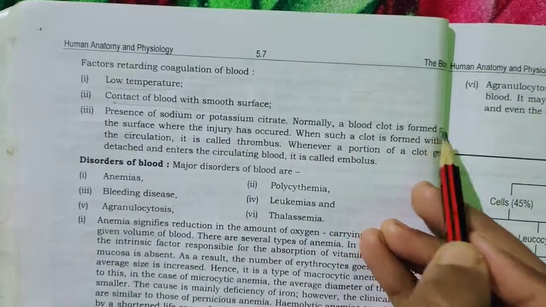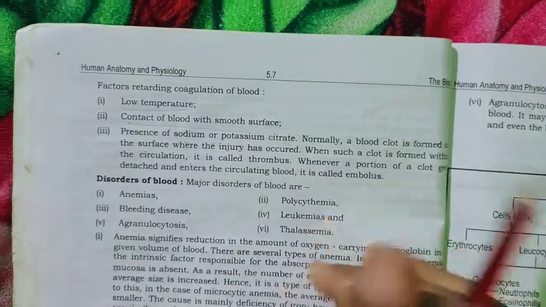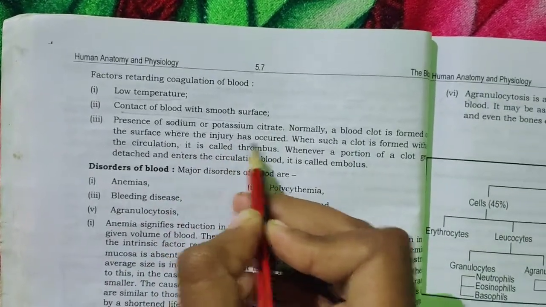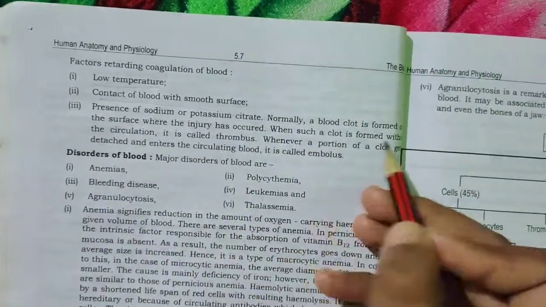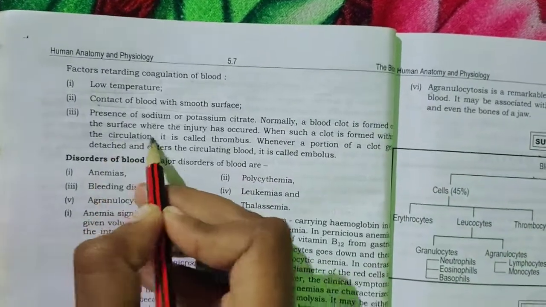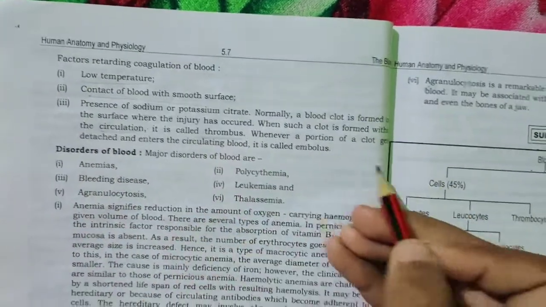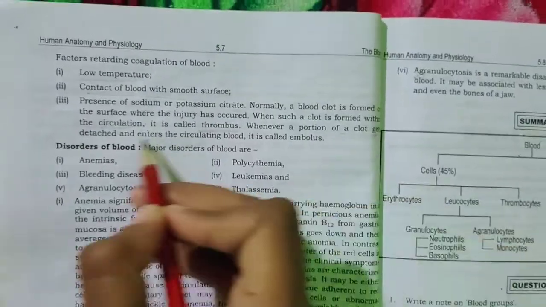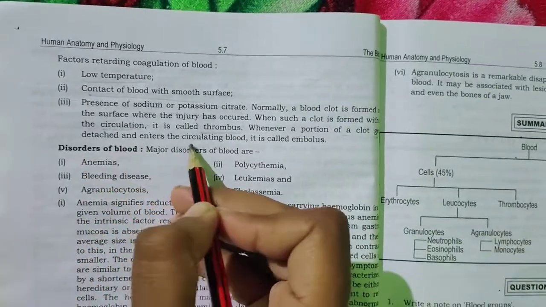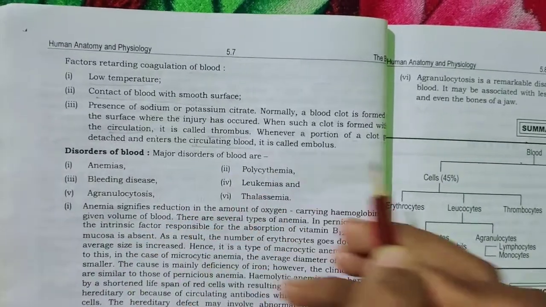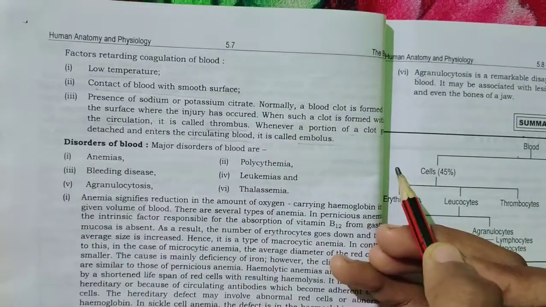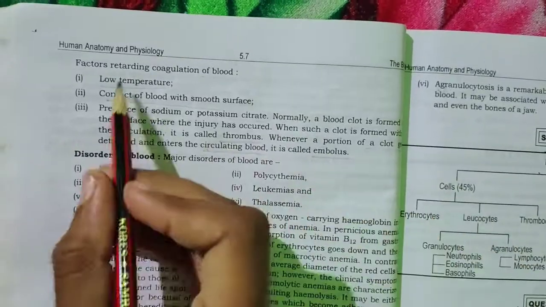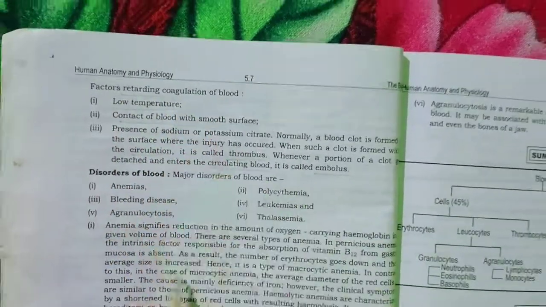Normally a blood clot is formed on the surface where the injury has occurred. When such a clot is formed within the circulation, it is called a thrombus. Whenever a portion of the clot gets detached and enters the circulating blood, it is called an embolus.